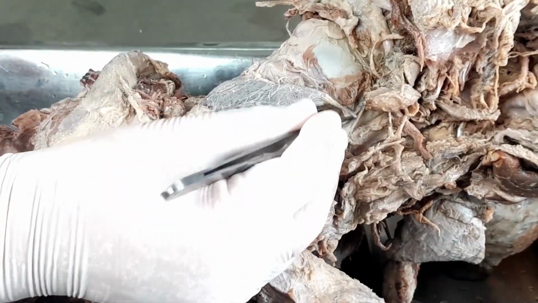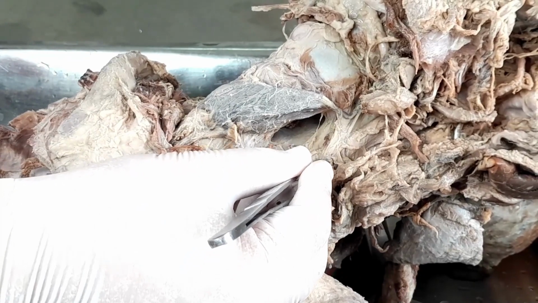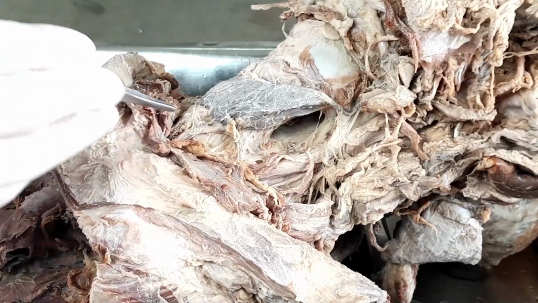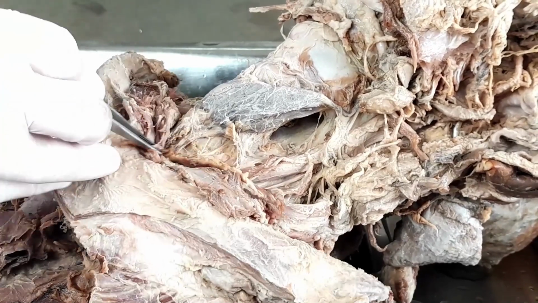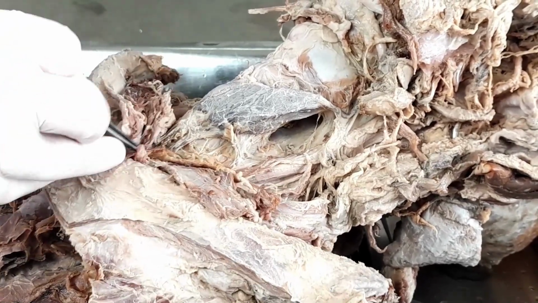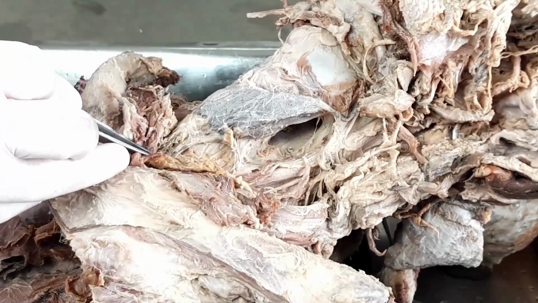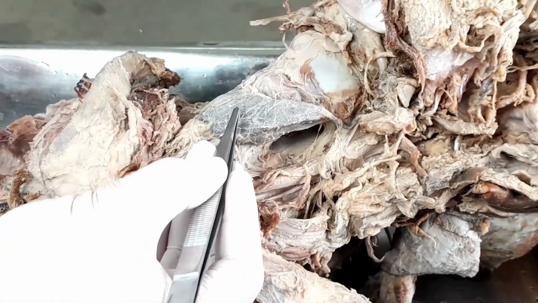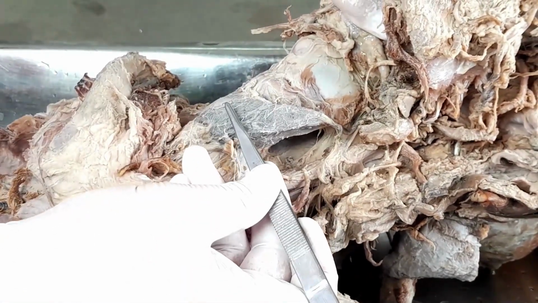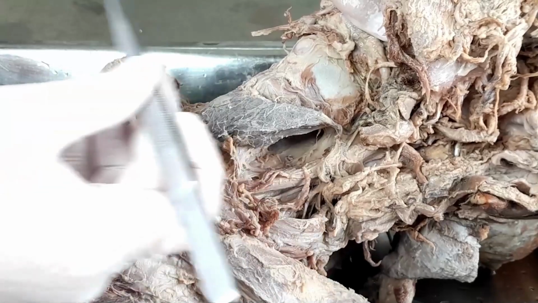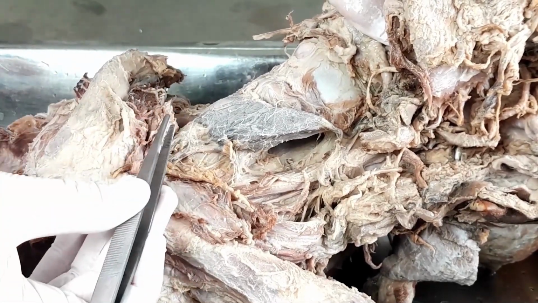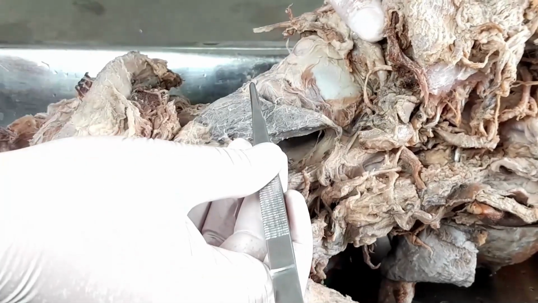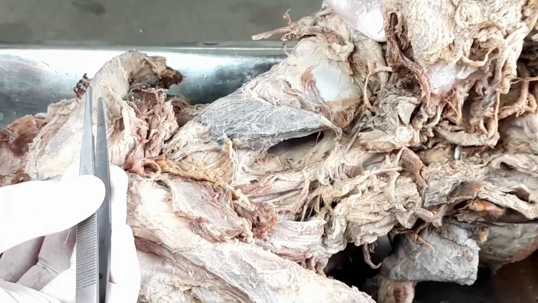The superior thyroid artery is a branch of the external carotid. The inferior thyroid artery is a branch of the thyrocervical trunk, which in turn is a branch of the subclavian artery. Then sometimes we also see an artery which supplies the isthmus called the thyroid ima artery, which is a branch of the aorta, and sometimes we also see an accessory thyroid artery.